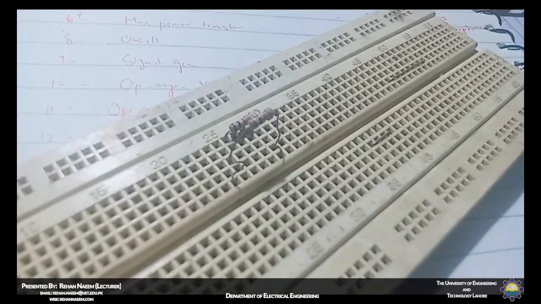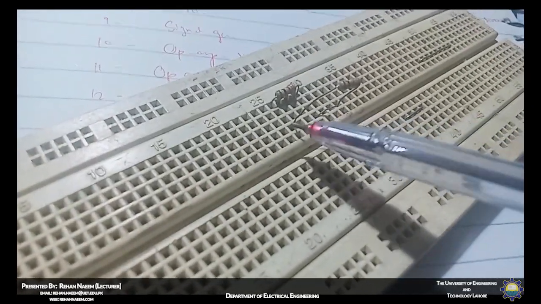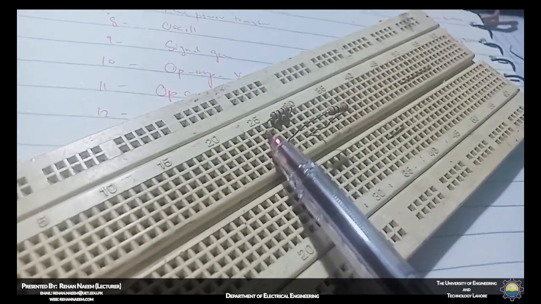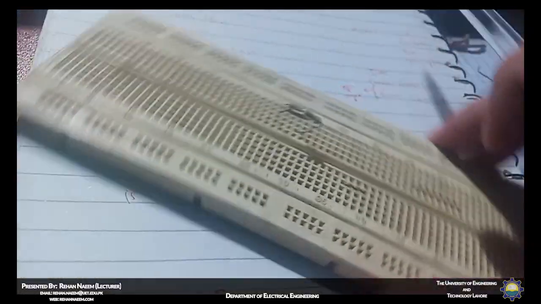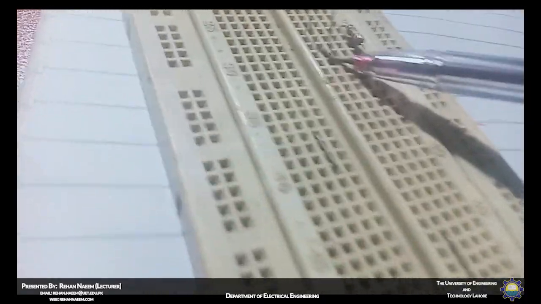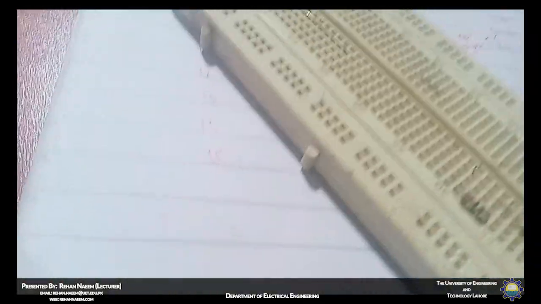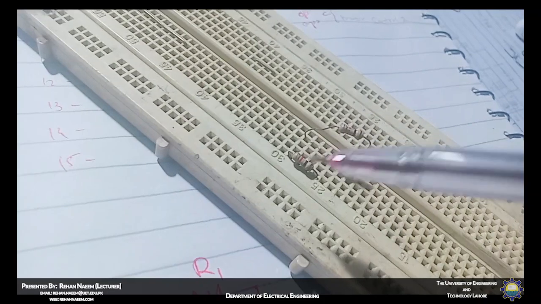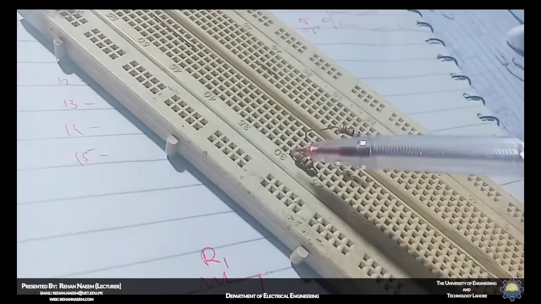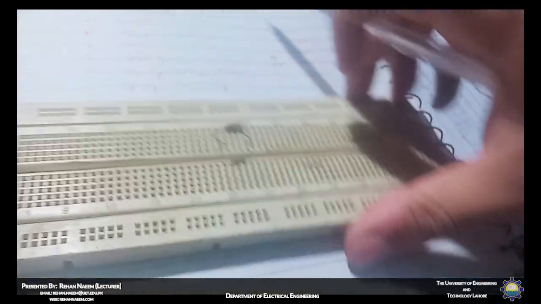So now you can see that point A of R1 is internally connected to point C of R2 and point B of R1 is connected to point D of R2. So this connection is perfectly fine.